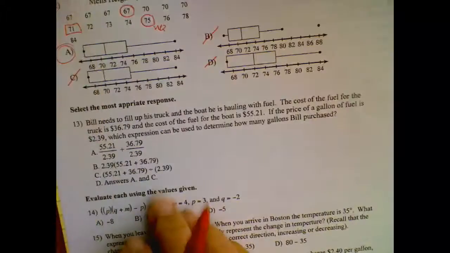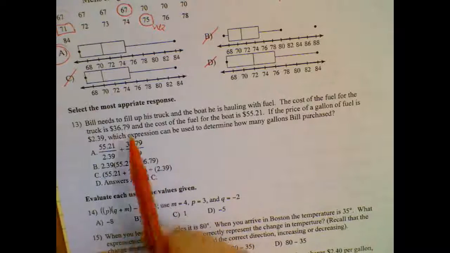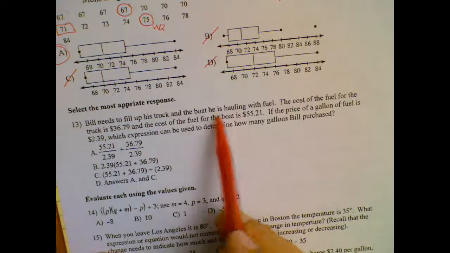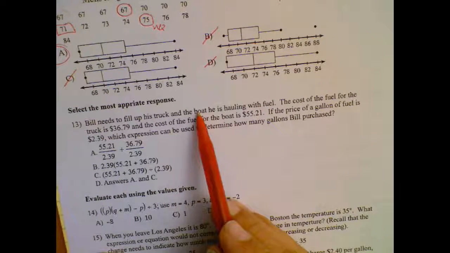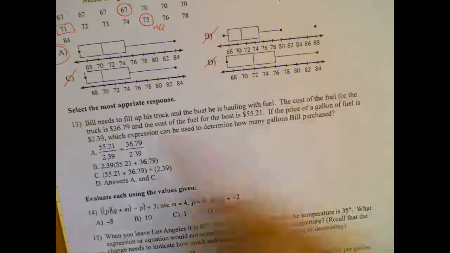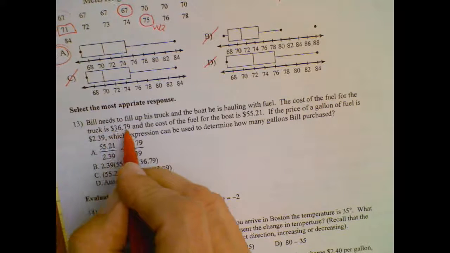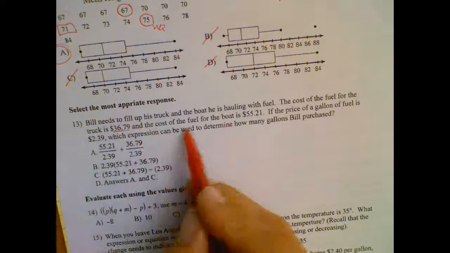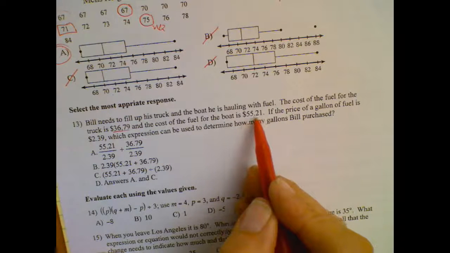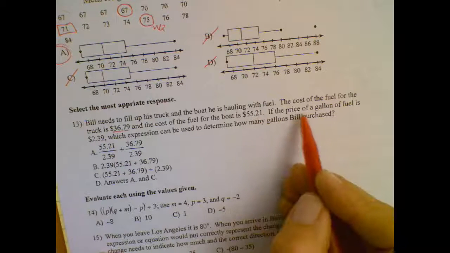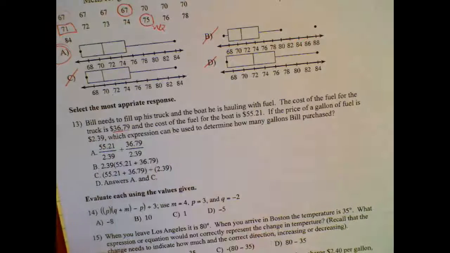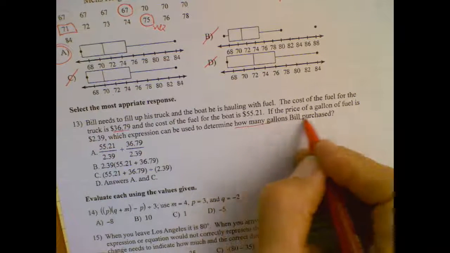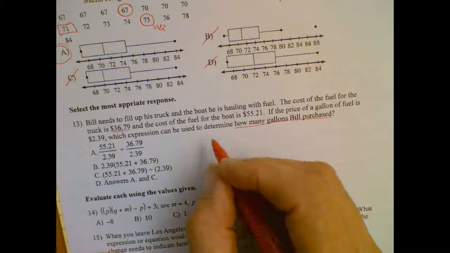Number 13. Bill needs to fill up his truck and the boat he is hauling with fuel. So he's going to put gas in the truck and the boat, 2 different vehicles. The cost of the fuel for the truck is $36.78, so that's the truck. The cost for the fuel for the boat is $55.21. If the price of a gallon of fuel is $2.39, which expression can be used to determine how many gallons he purchased? So he's got a truck.